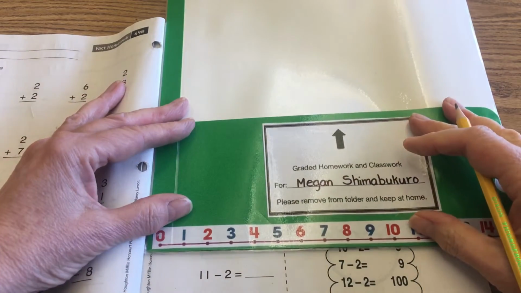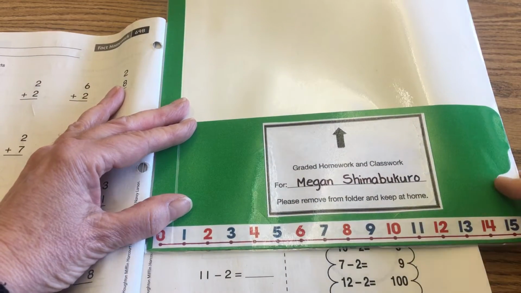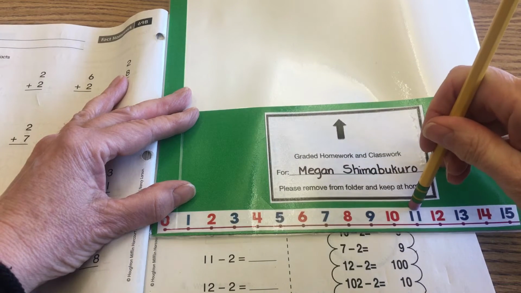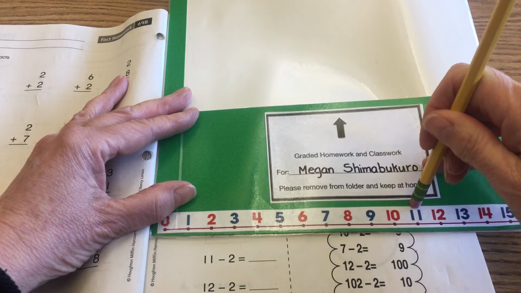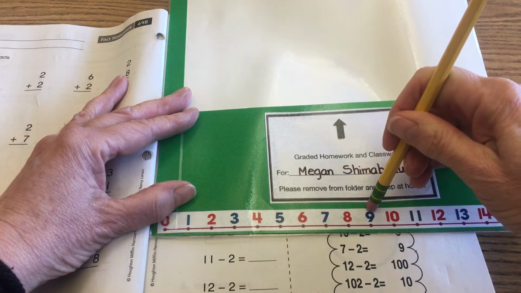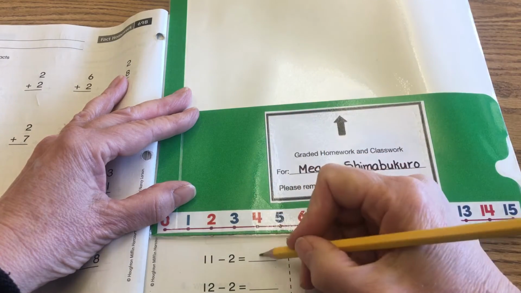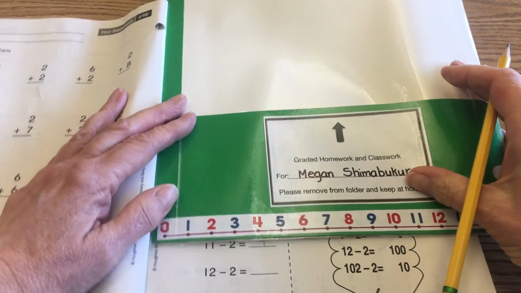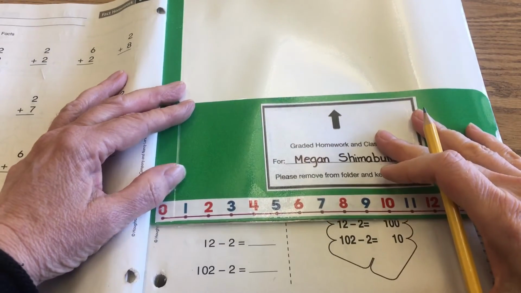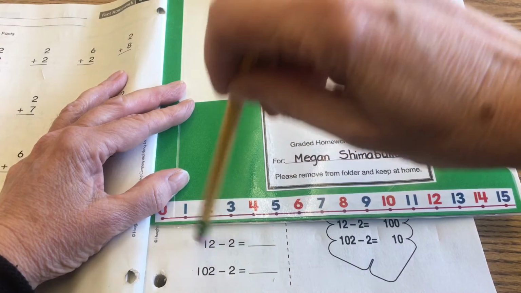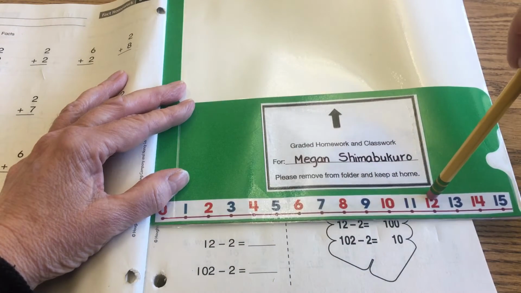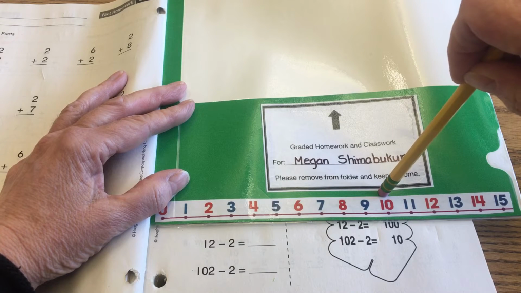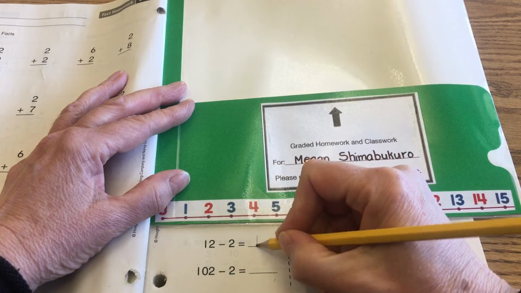The next one is 11 minus 2. So I have to find the 11. 11 is an odd number. Jump back 2 spaces, 1, 2. And I'm going to stop on the number 9. So I write my 9 right there. 12 minus 2. So I'm going to find my 12 over here. I'm going to jump back 2 spaces, 1, 2, and my eraser is right above the number 10. I'm going to write the 10.